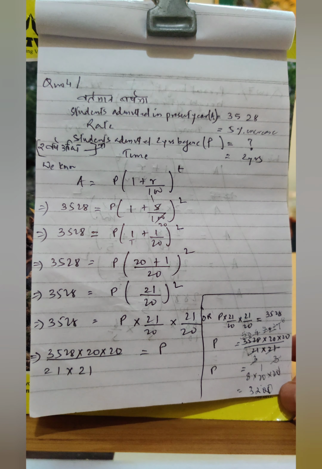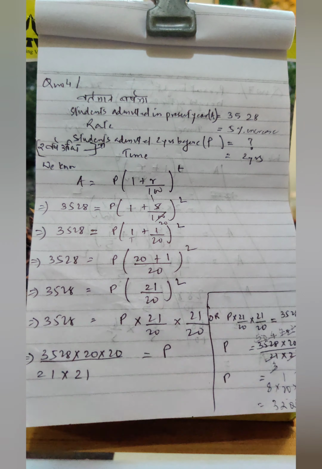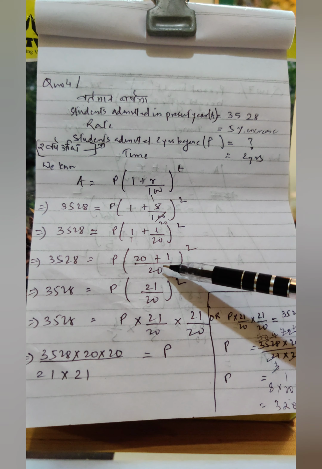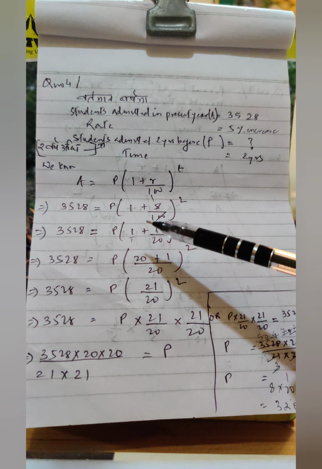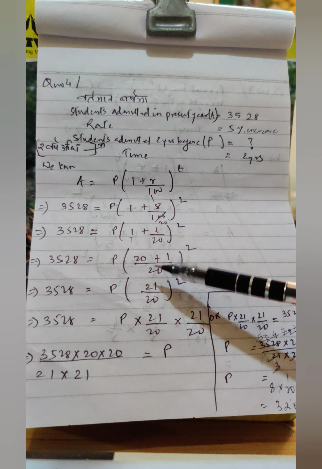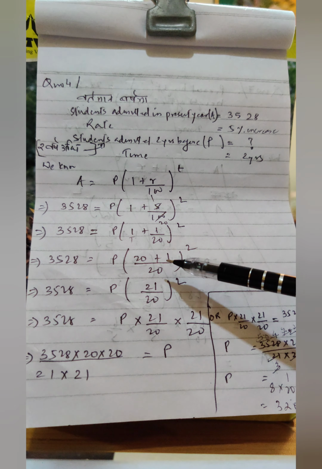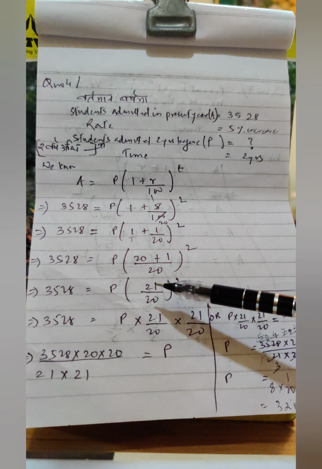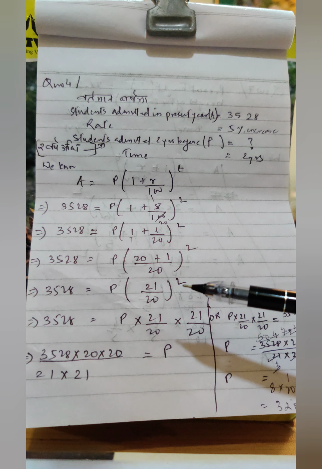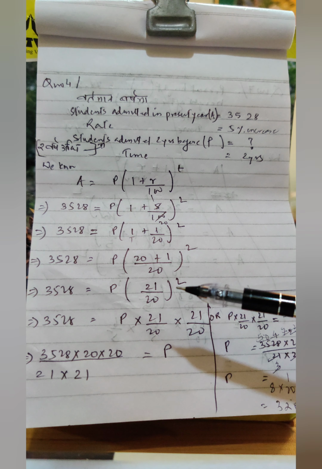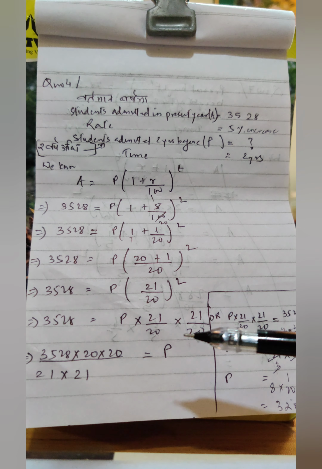5 into 1 times, 5 into 20 times, we cancel, and then we reach this step out here. Take out the LCM of 1 and 20, which will be 20. 1 into 20 times, 20 into 1 is 20, plus 20 into 1 times 1 into 1 is 1. We have to add 21 by 20, and let's not forget the time, which is 2 years, which is outside the bracket, which means it's 2 times 21 by 20 into 21 by 20.